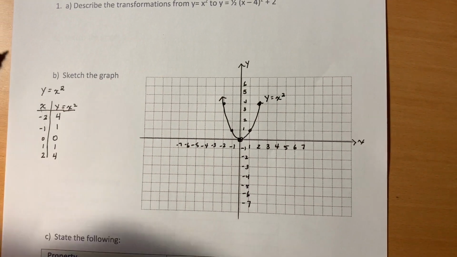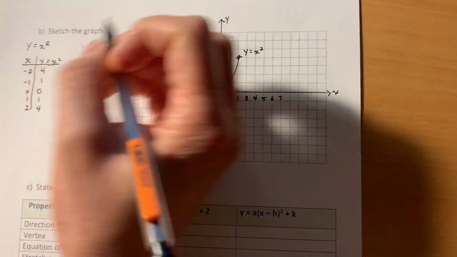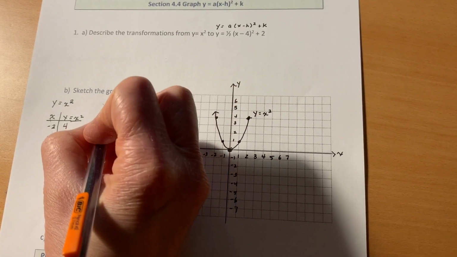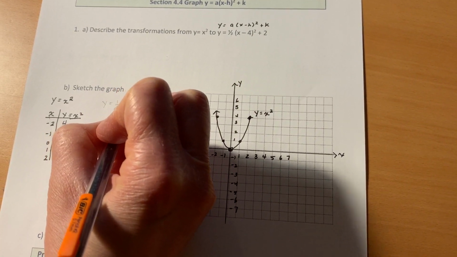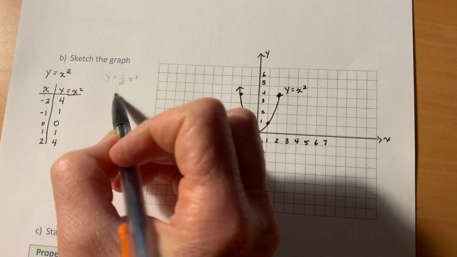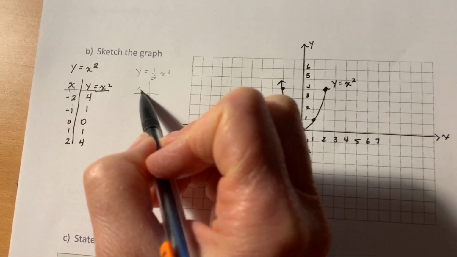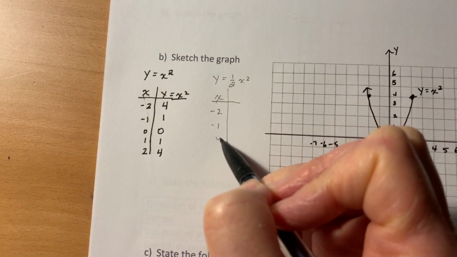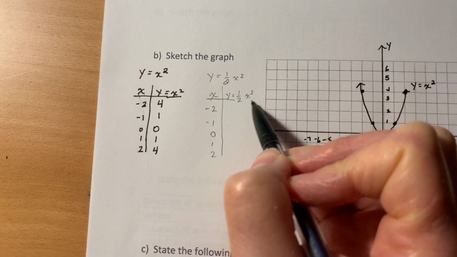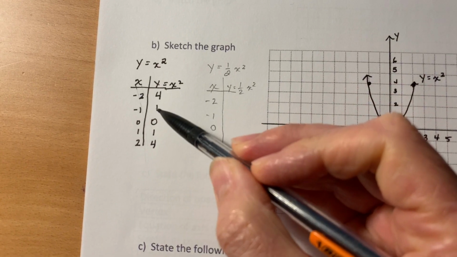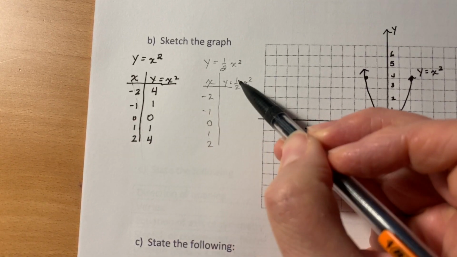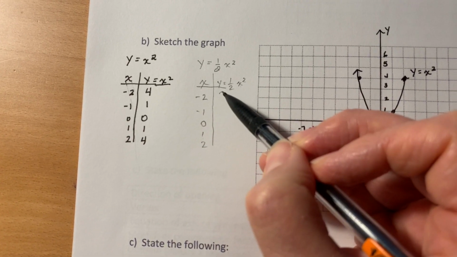For the next graph, I'm going to use different colors. I'm going to use this pencil here. The next graph is going to be with the a value. So the a value is 1/2. I'm going to graph y equals 1/2 x squared. I'm actually going to use these same x values. This time, I'm going to square the x's and then times it by 1/2. But I've got the x squareds right here. So I know if I take -2 and square it, I get 4. And I know 1/2 times 4, or half of 4, is 2.